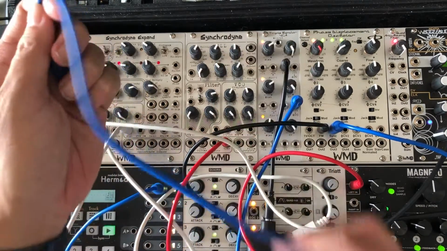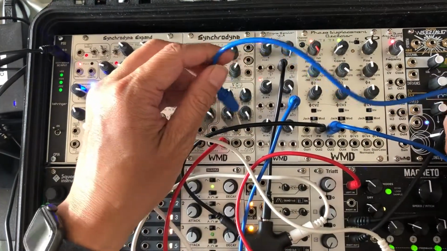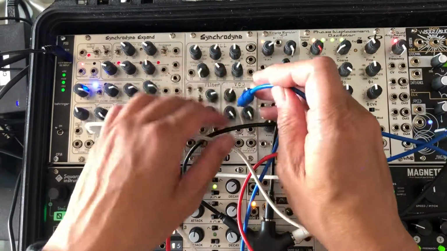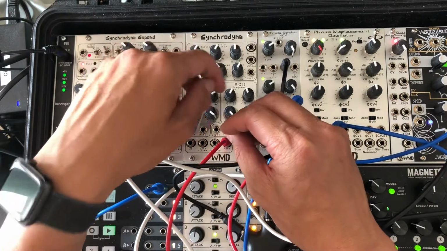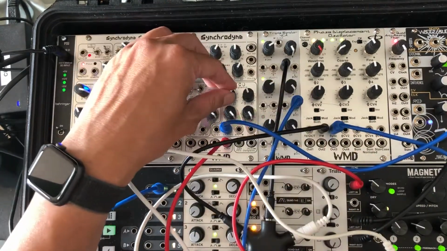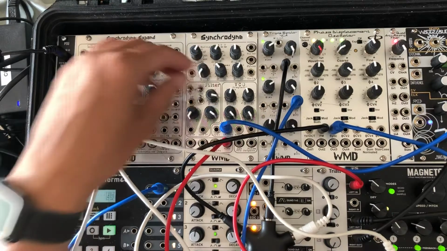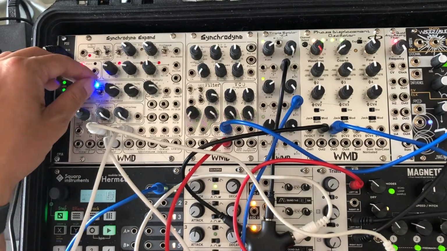I'll put a random signal from the Walkabout into the 1 volt per octave of the VCO to animate the frequency cutoff of VCO1. You get some pretty interesting sounds.